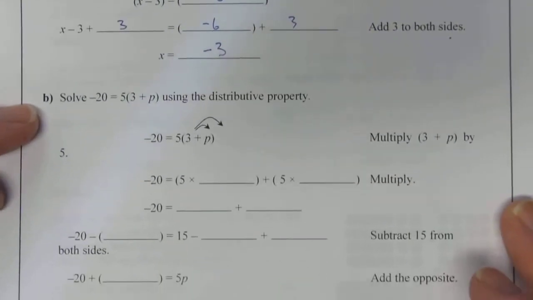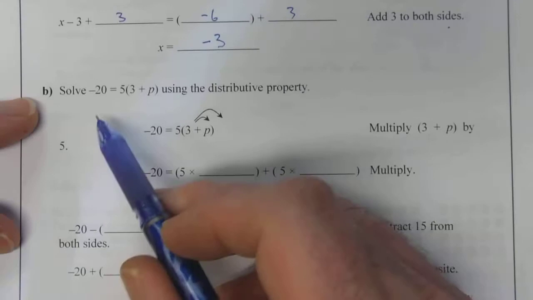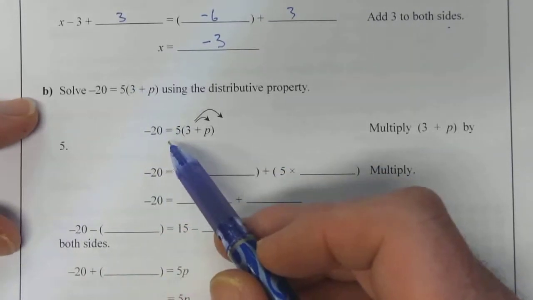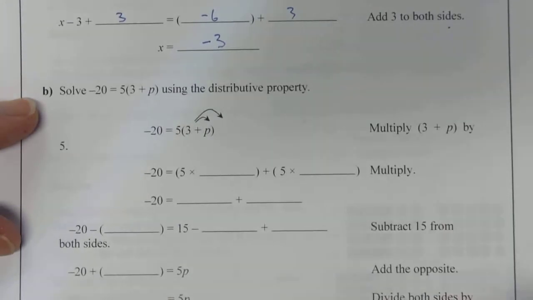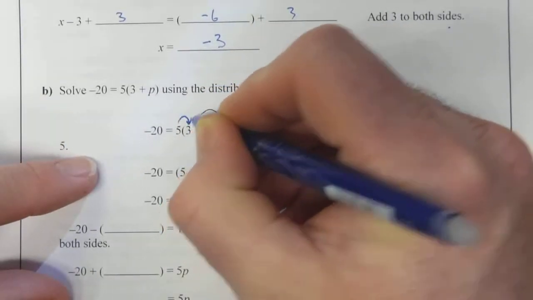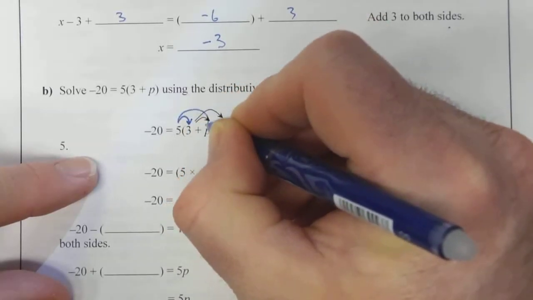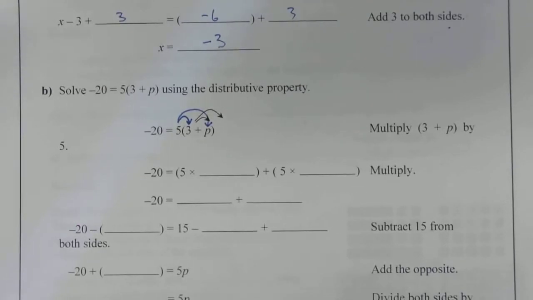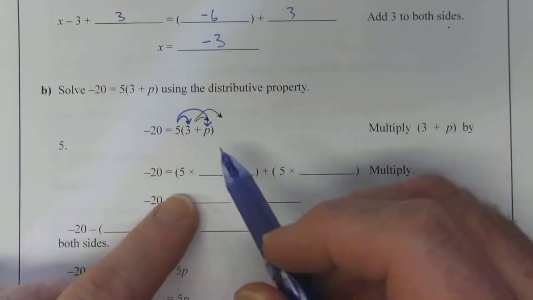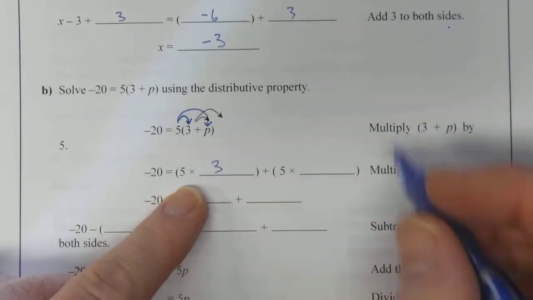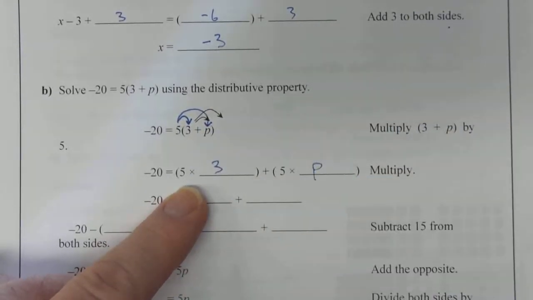Now let's have a look at b. Negative 20 is equal to 5 times, and then in brackets 3 plus p, and we're going to use the distributive property to solve this. Now these arrows are in the wrong spot. That one should go there, and that one should actually go there. So I'm sorry that that got skewed. So using the distributive property, 5 times 3, and then 5 times p. That's using the distributive property.